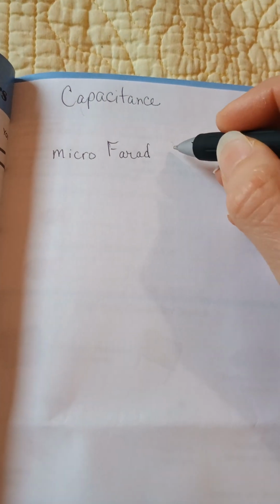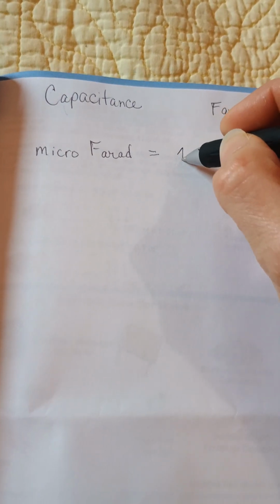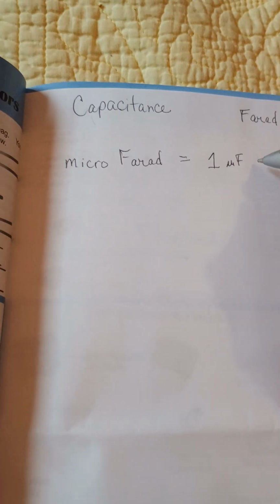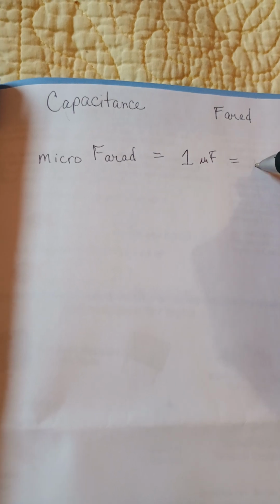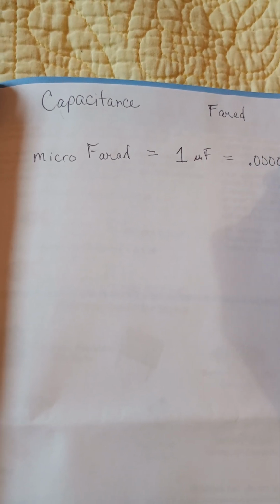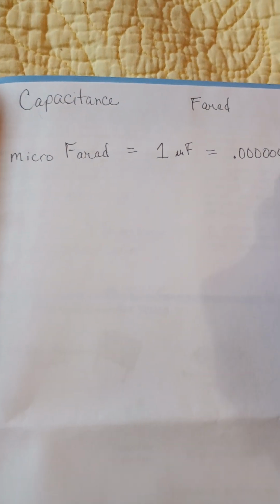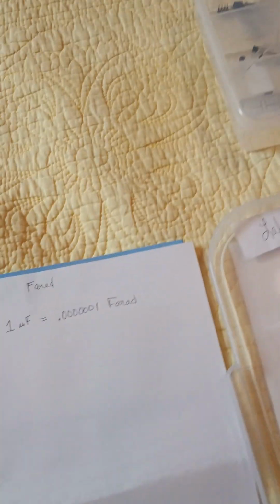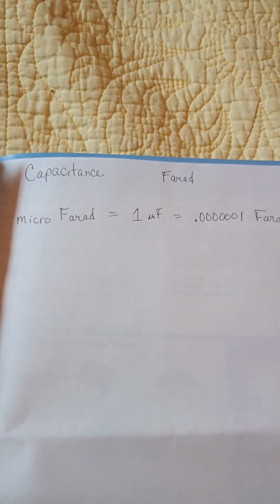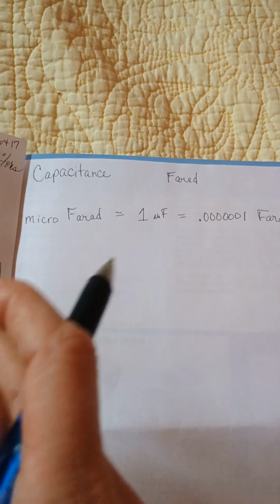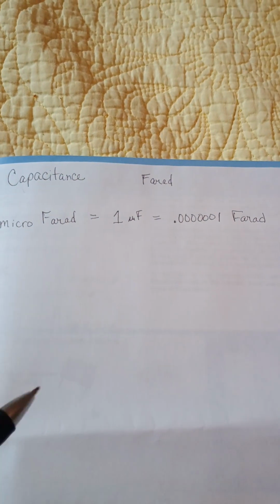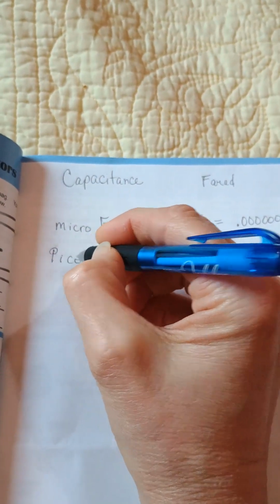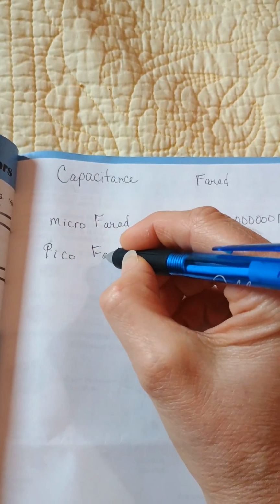All right, which is equal to, we'll say 1 microfarad, which is equal to 0.000001 farad. So when I am writing this out, these are just so that you can see what a farad is and how large it would be, and then what a microfarad would look like. Okay, then we also have the term called picofarad.